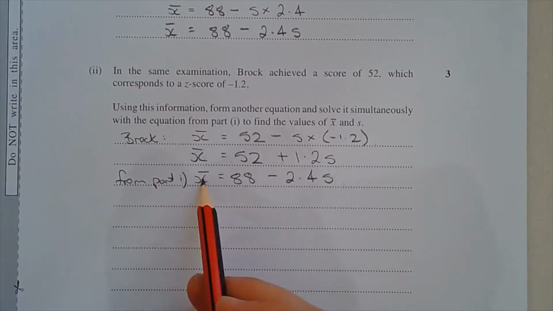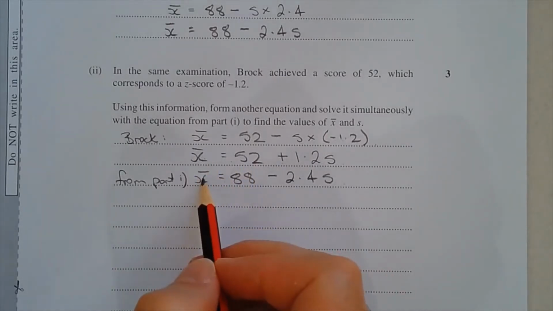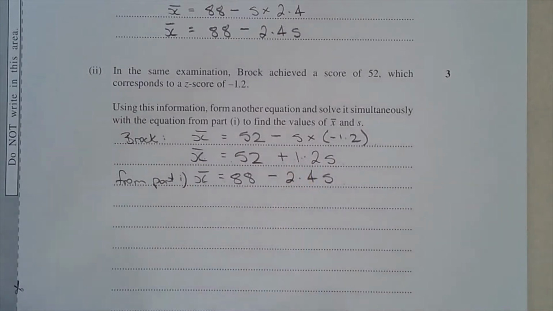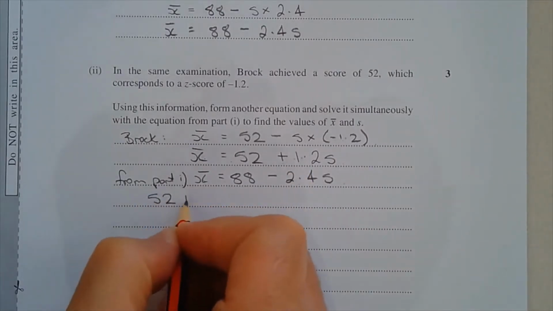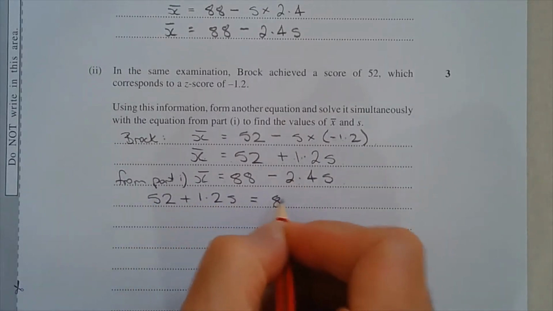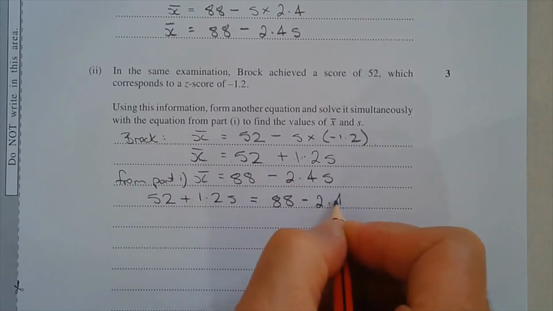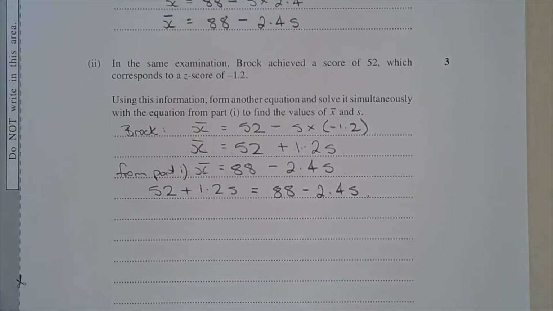These two X bars are the same. It's the same mean. It's the same group of data. So it's exactly the same average. So if the two left-hand sides are equal, that means the two right-hand sides must also be equal. So 52 plus 1.2 S is equal to 88 minus 2.4 S. So what we're going to do is solve for the standard deviation, and then we can solve for the mean. So sort of knocking out one of the variables.